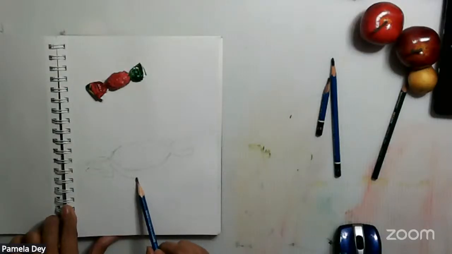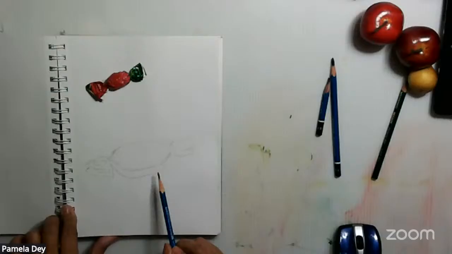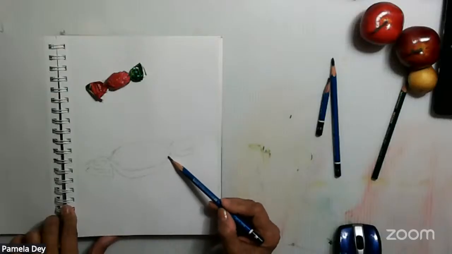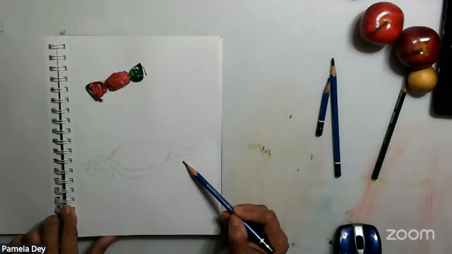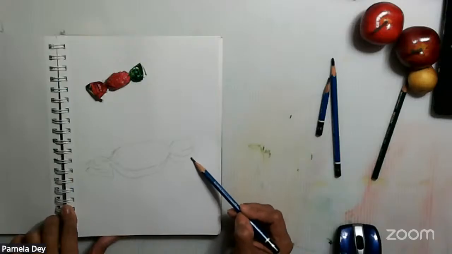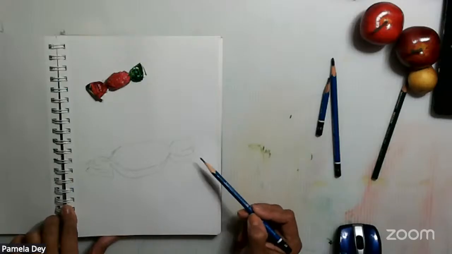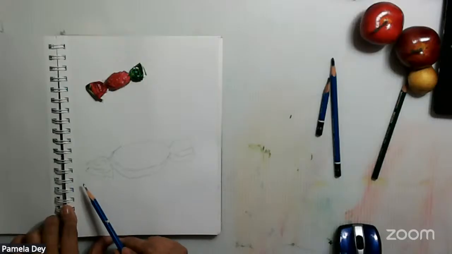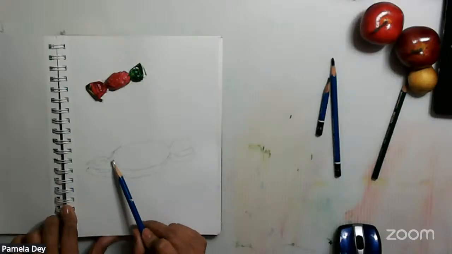I'm gonna do the shadow now. And next we are gonna move to the lilies that are in the chat box. So if you want to take a look, see if you have that flower or not.